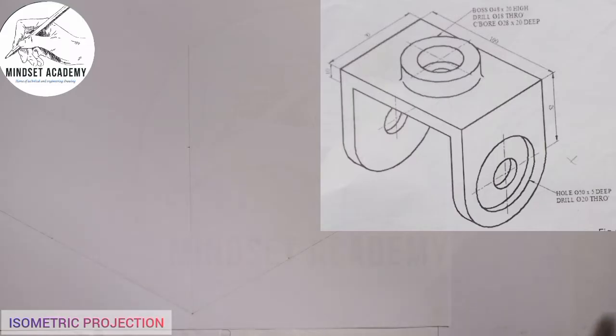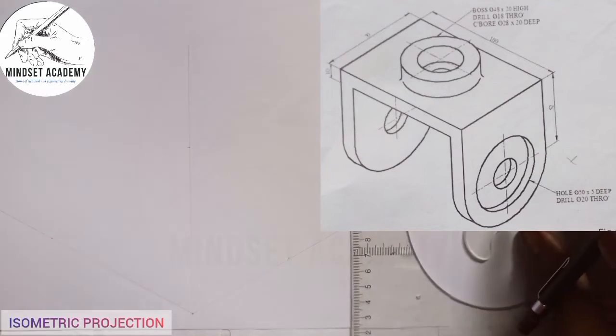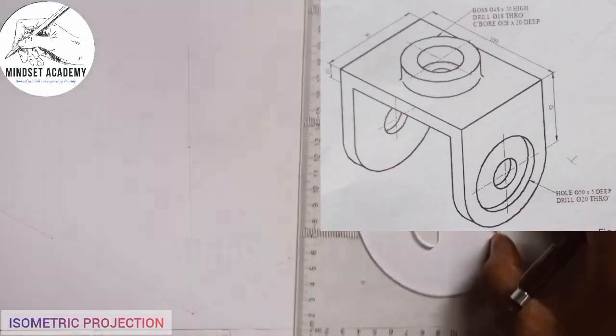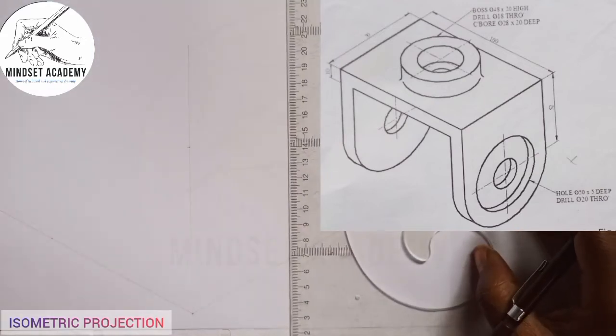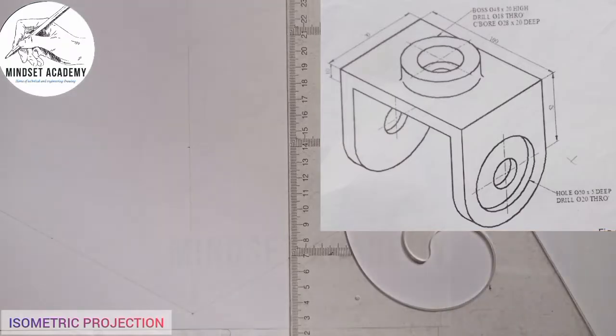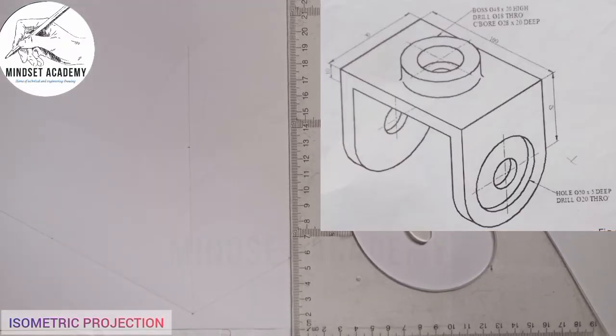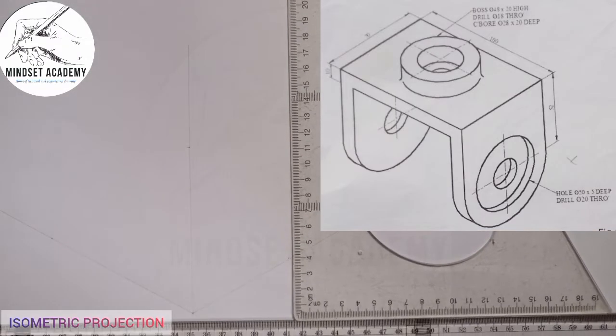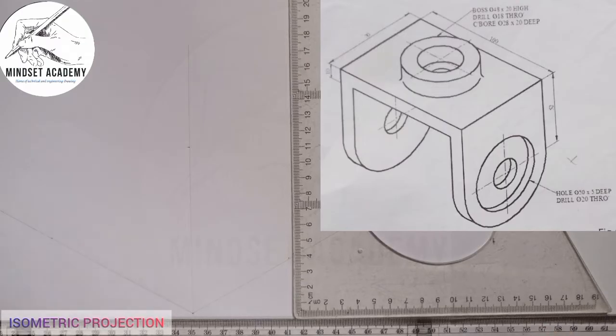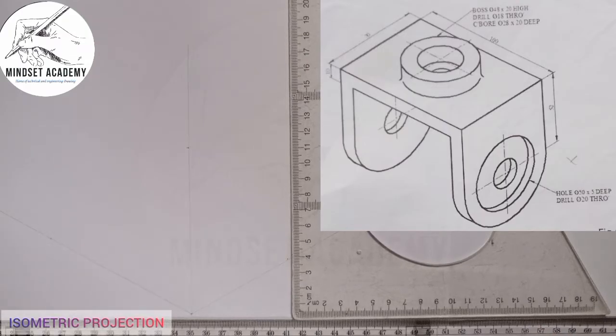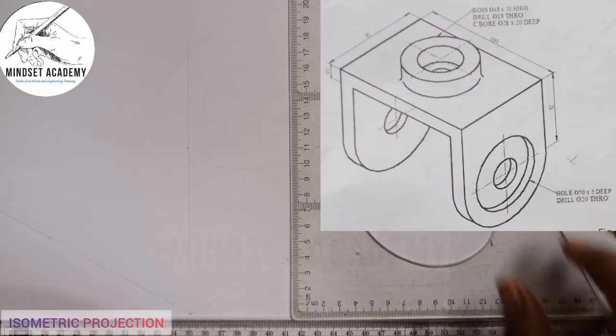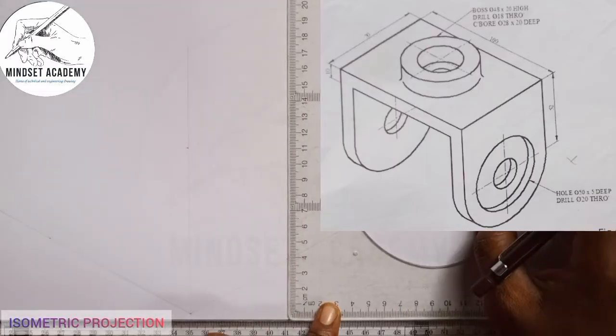When I've done that, I take my set square, place it on my t-square this way, and project this point up.